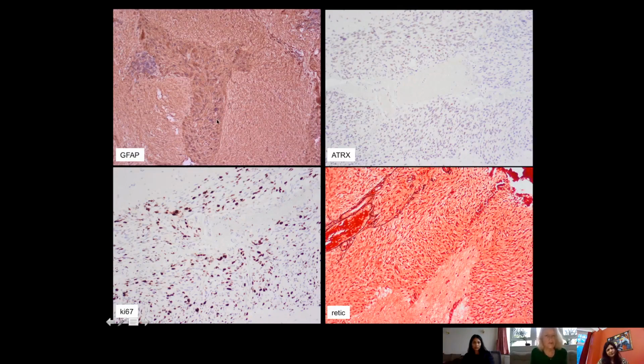So immunohistochemistry here, GFAP confirms the glial nature of this tumor. ATRX, and I'll tell you shortly why I performed ATRX here, is weak, but it appears retained in the majority of tumor cells. And there is a significant increase in proliferating rate.